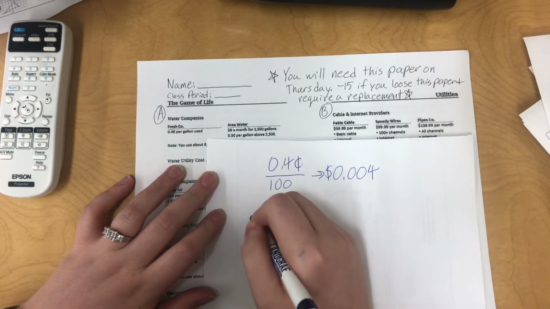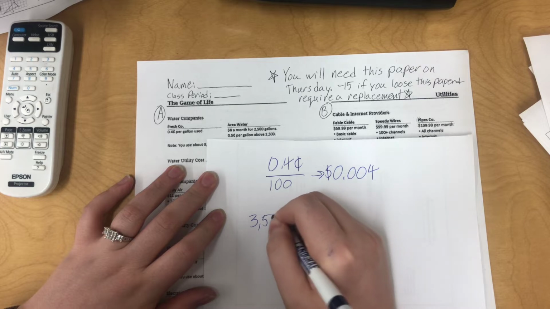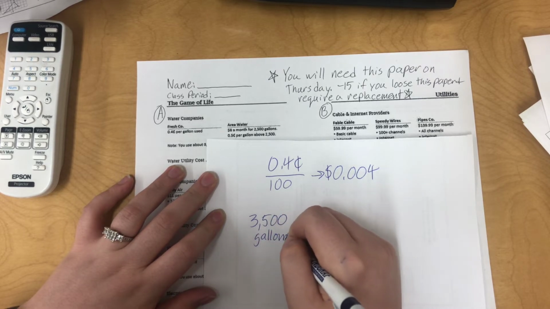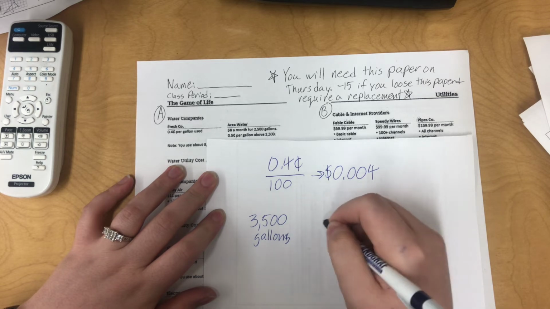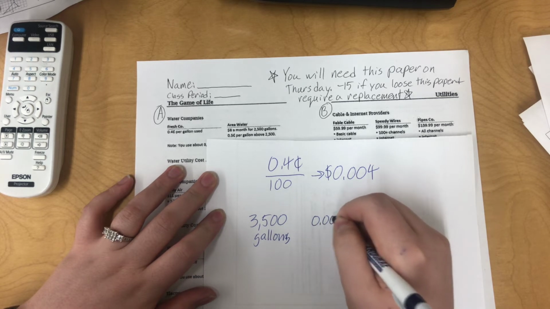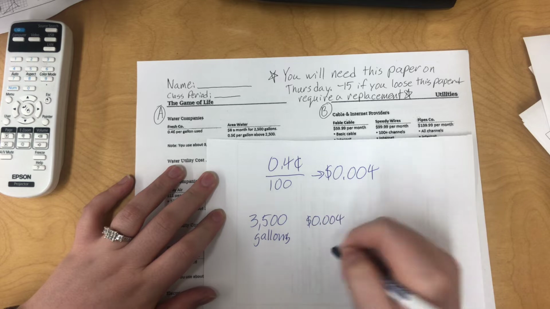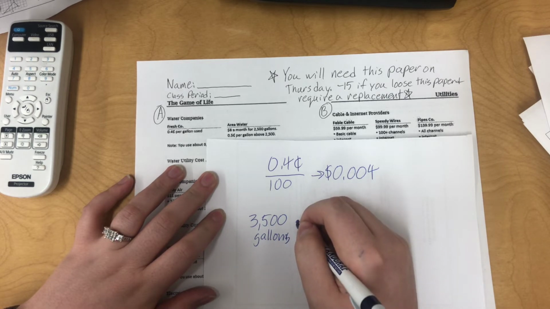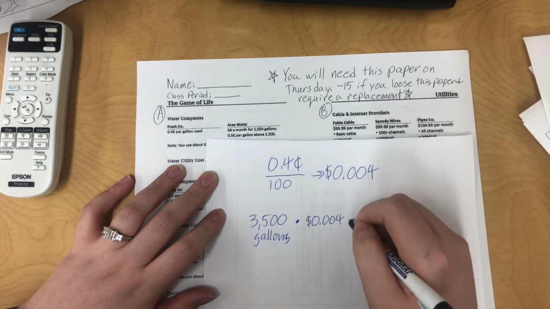So remember, I'm using 3,500 gallons, and they're charging me $0.004 per gallon. In order to calculate, all I have to do is multiply the two numbers together.